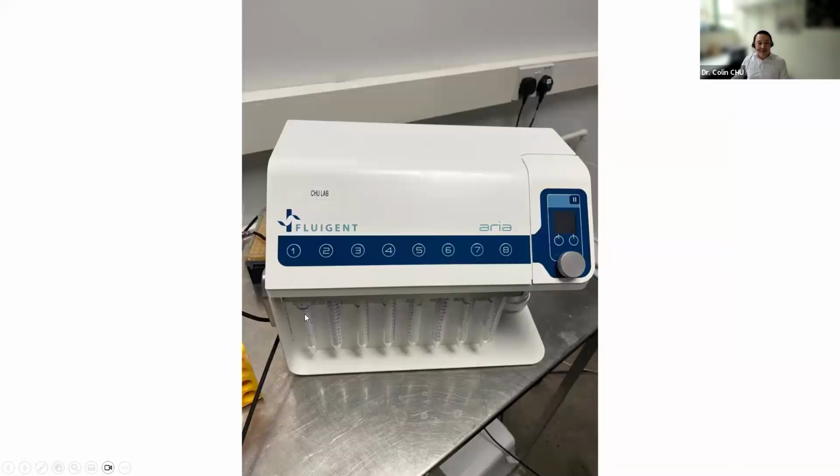The Aria, as you can see, hopefully here, there are 8 tubes at the front, which are just 15 mil Falcon tubes. And actually, the tubes come right to the bottom, so we can dispense even very small volumes. So, for example, in each of these tubes, we would put the different antibody cocktails for the different rounds of staining in each one, and it would only be around 200 microliters. And that was sufficient to be picked up.